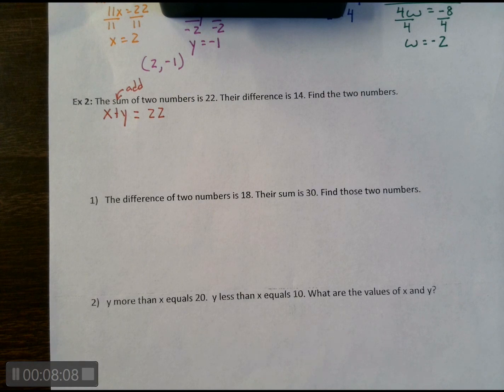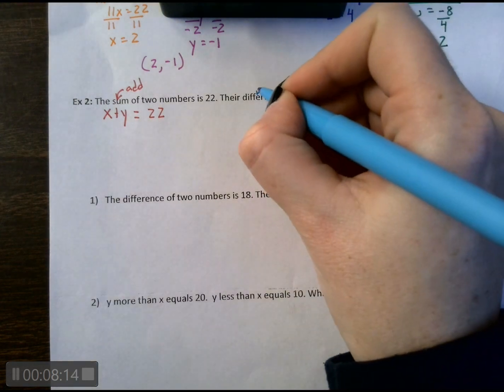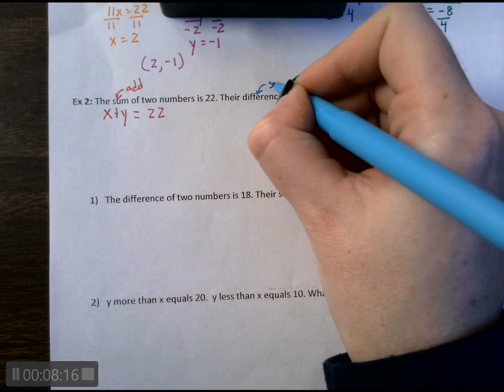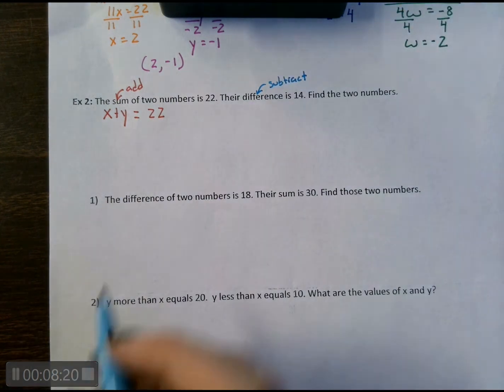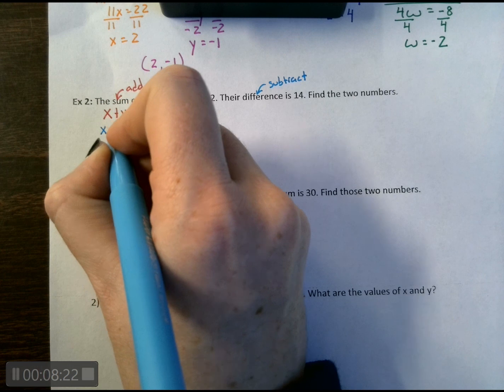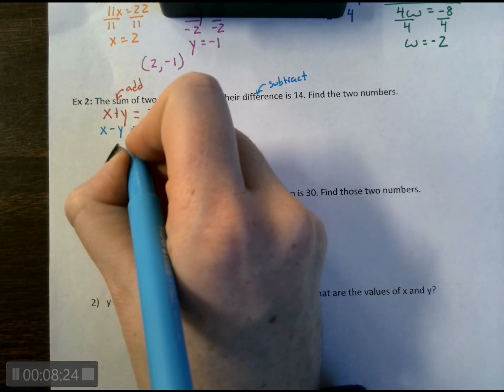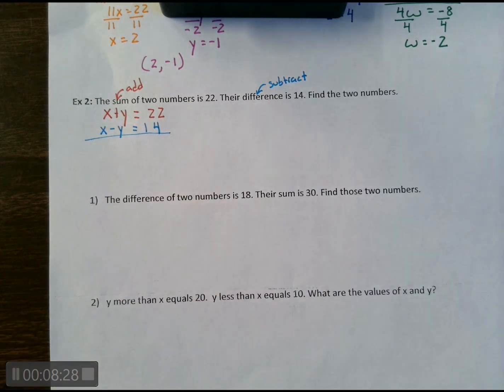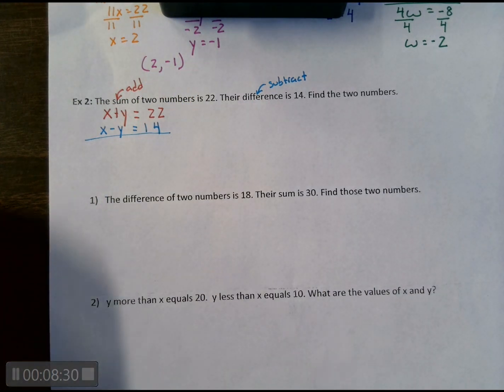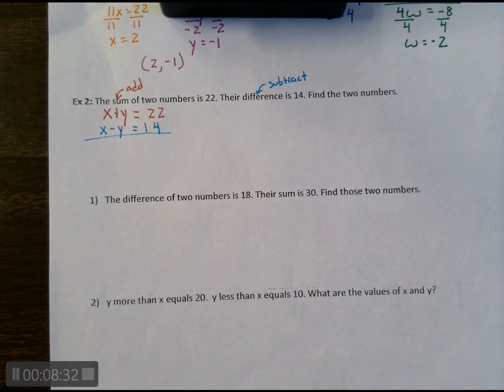Alright? And then their difference is 14. What does difference mean? Difference means subtract. So I'm going to have x minus y equals 14. Okay? Do you guys remember that?